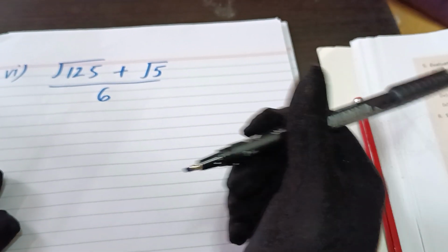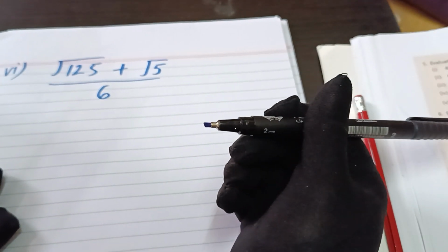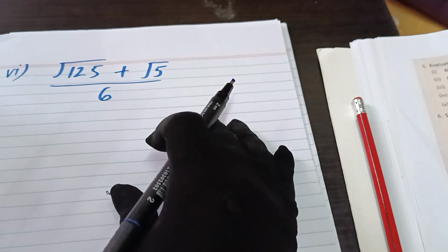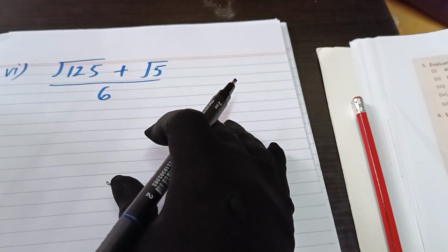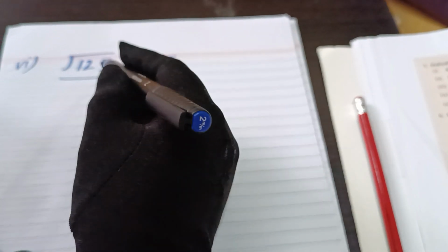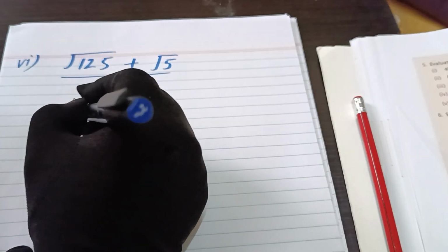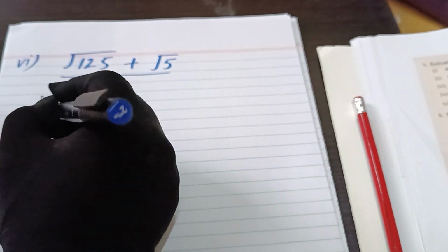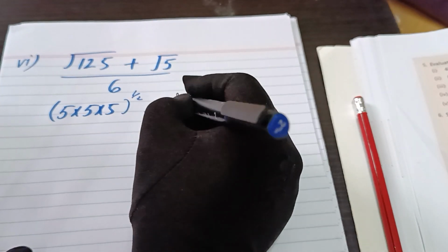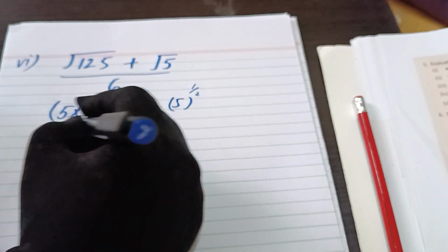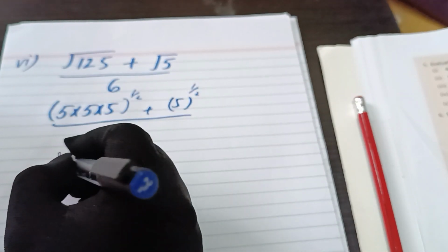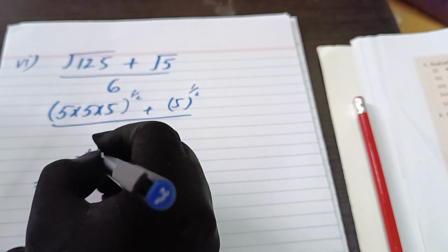This, of course, I have already done in part number 3. So using part number 3, you can solve it as it is also. It's very simple. Just solve it: 5, 5, 5, and this is the root. Keep it as it is. It cannot be further solved. 5 squared gives 5.